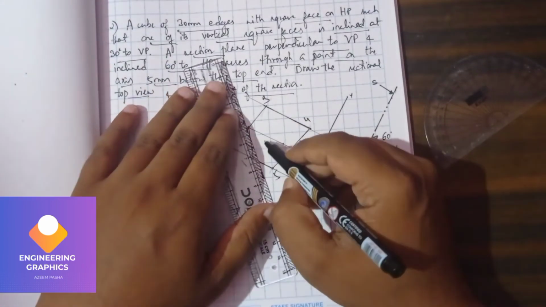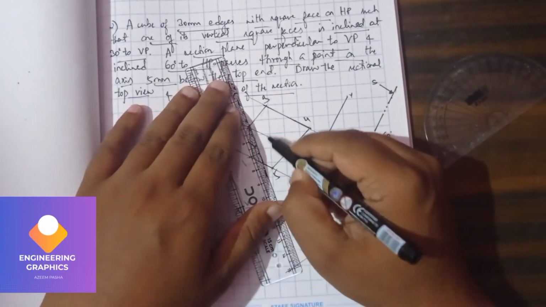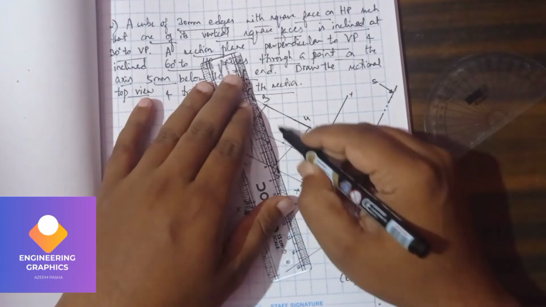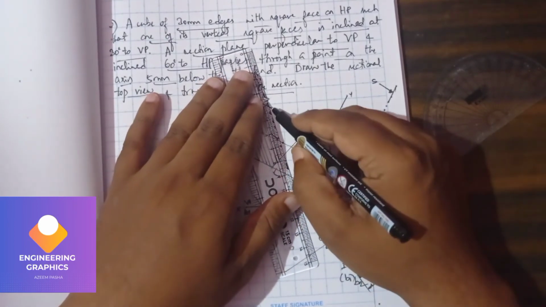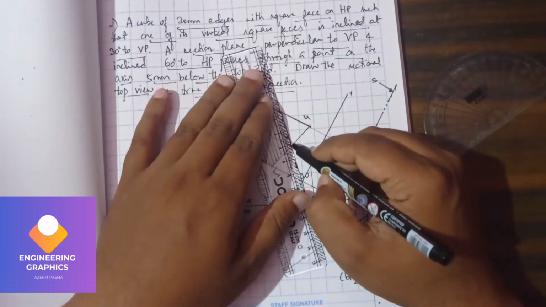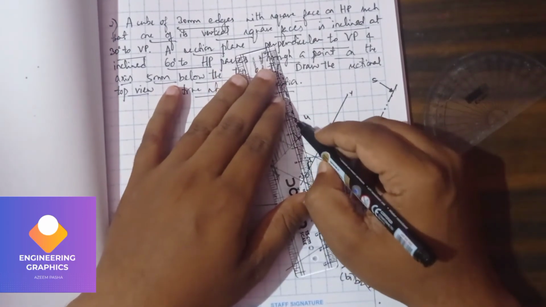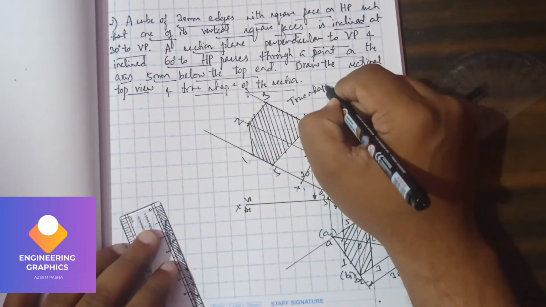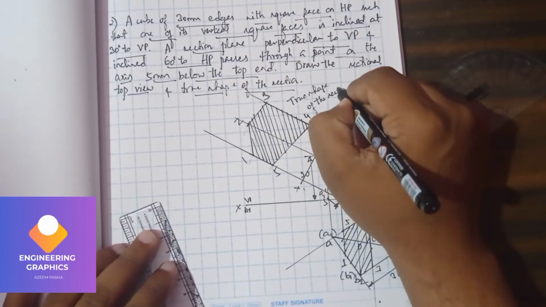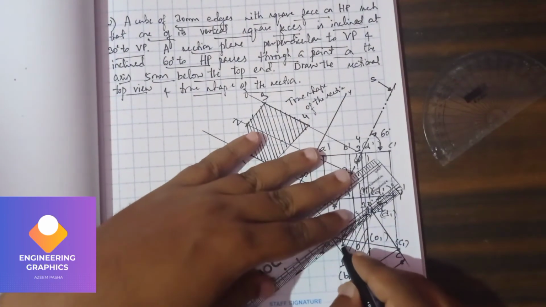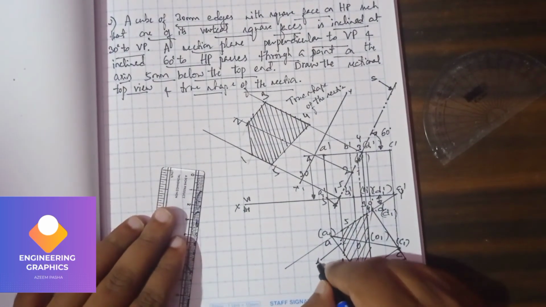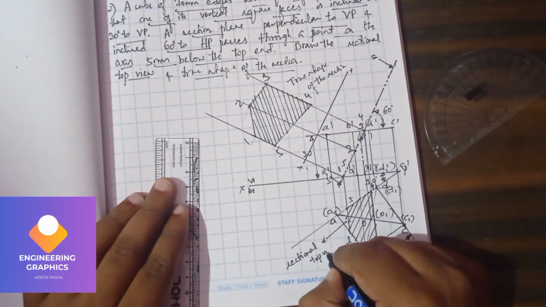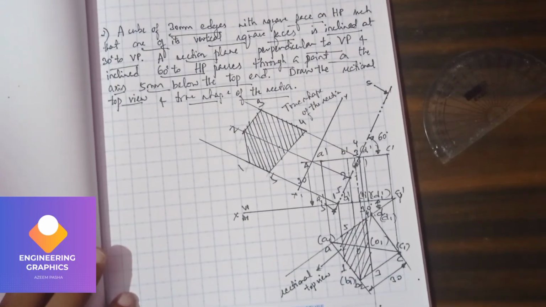Now show the dashed line. This is our true shape of the section, and this is the sectional top view. Okay, so this completes the problem.